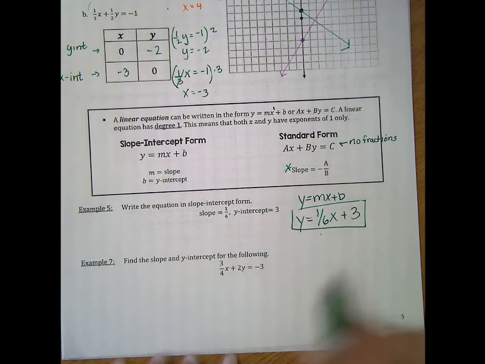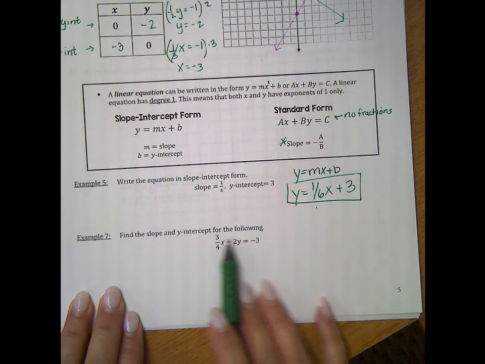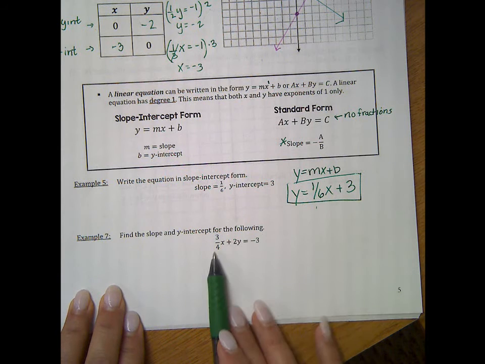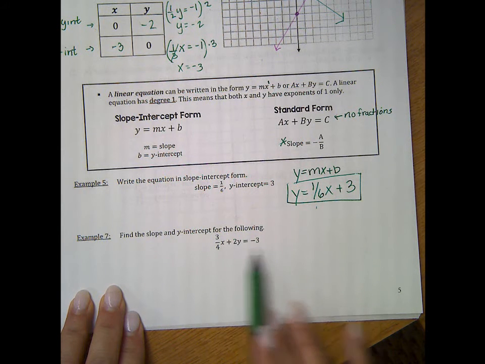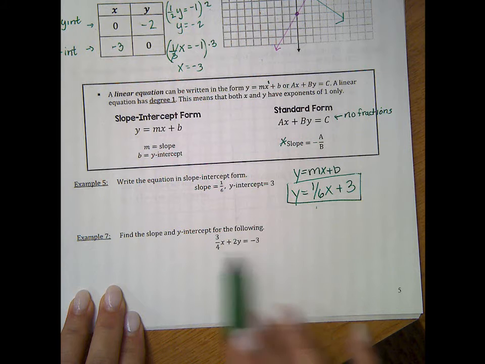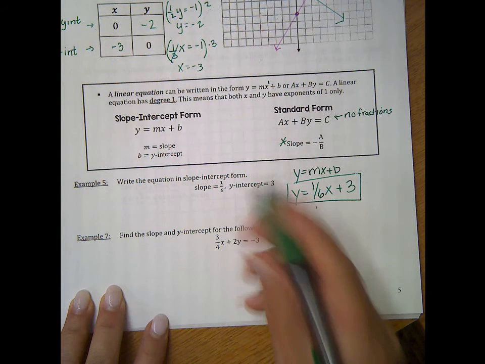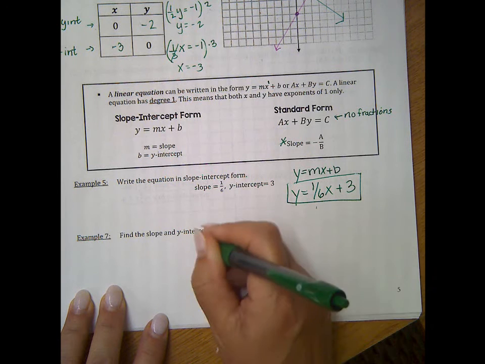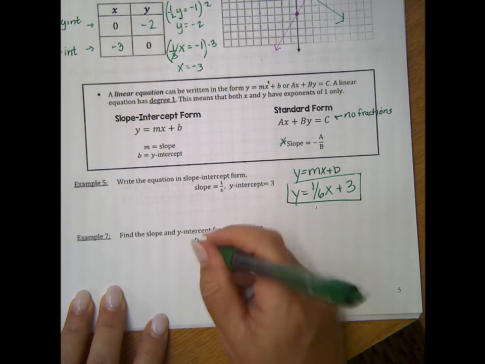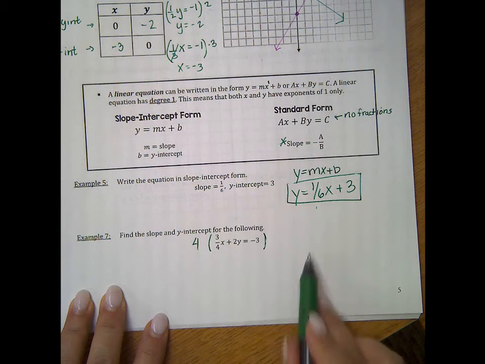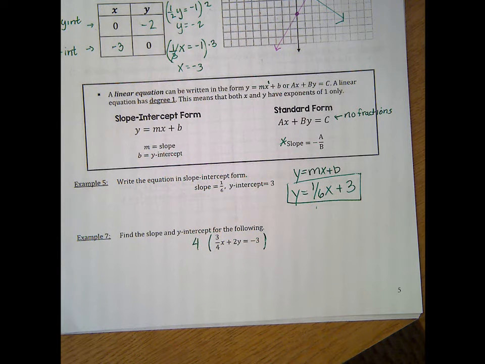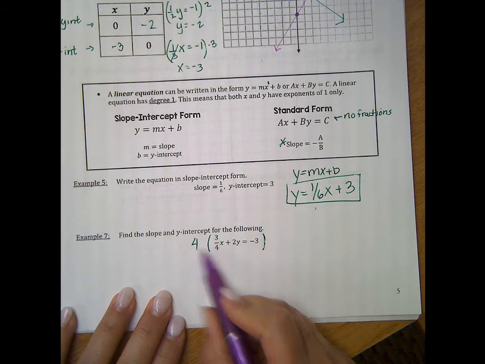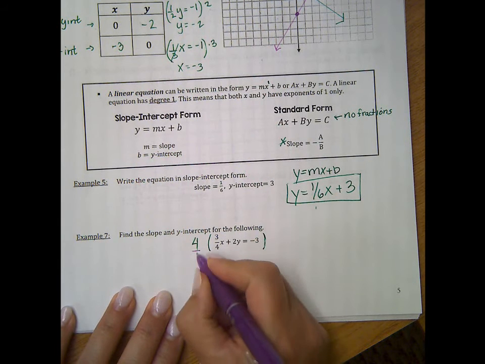Slope, y-intercept. Find the slope and the y-intercept of the following. Okay, so this is similar to standard form, but it's not exactly standard form. Standard form should not have fractions. So I can multiply everything by the common denominator 4 to get rid of the fractions first if I wanted to. So if I multiply this by 4, you can think of it as 4 over 1.